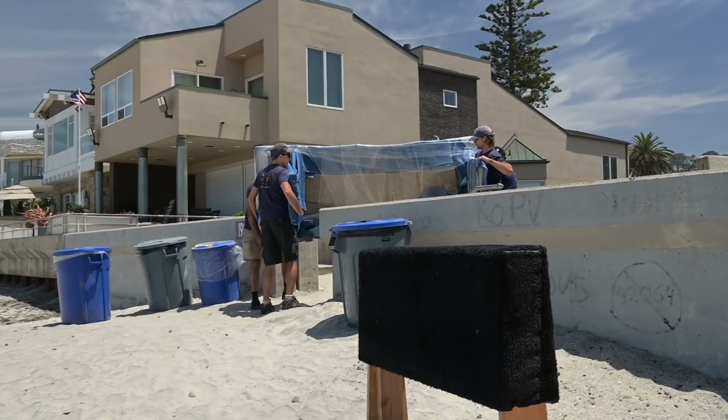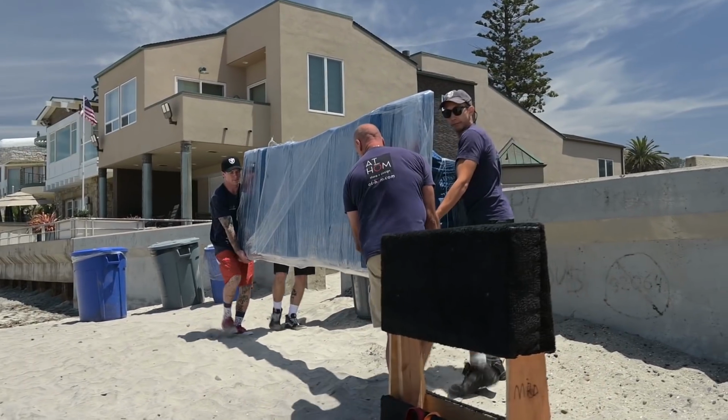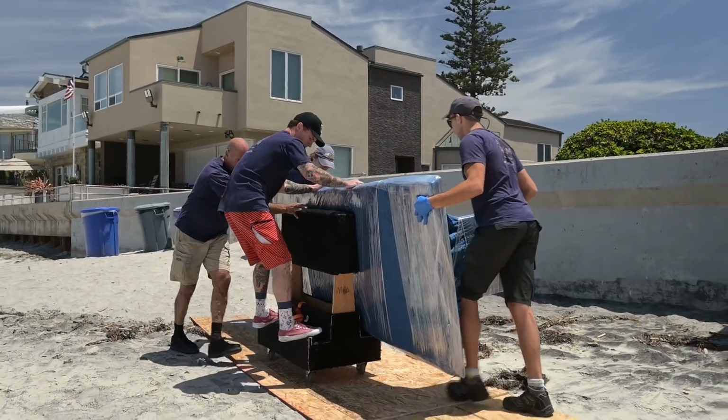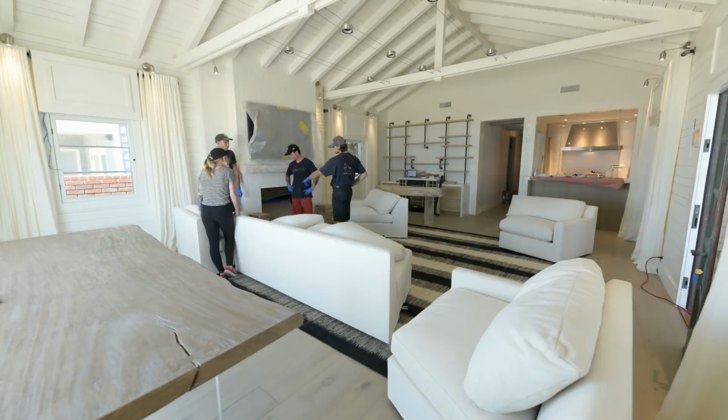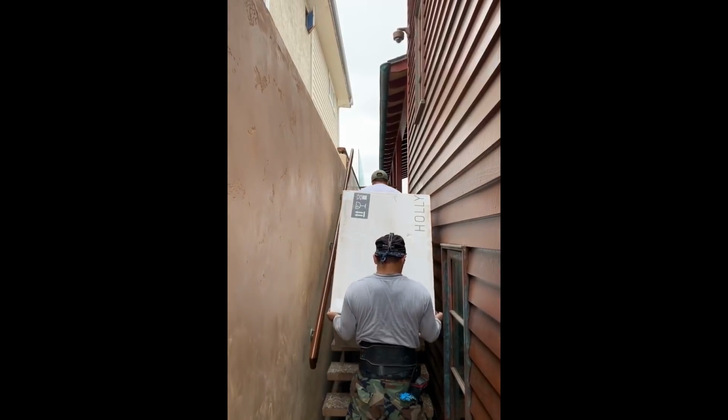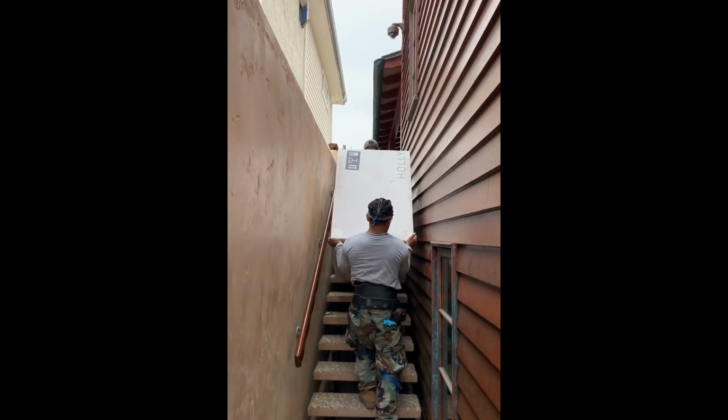I almost blew it on this one. For the dining table and the arched sofas to get into the house. I measured the door. I knew it was going to fit. What I didn't measure was the walkway on the sides of the house that are super tiny. I totally forgot about that when I was ordering this stuff. There's no way they could have gotten that furniture up the sides of the house.